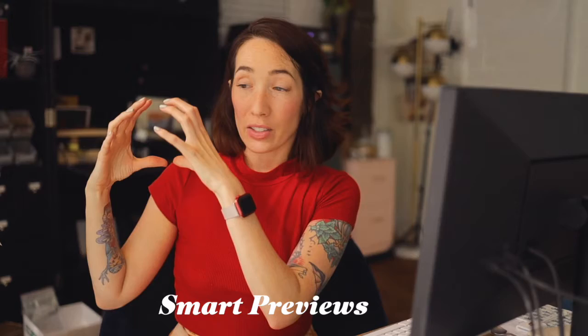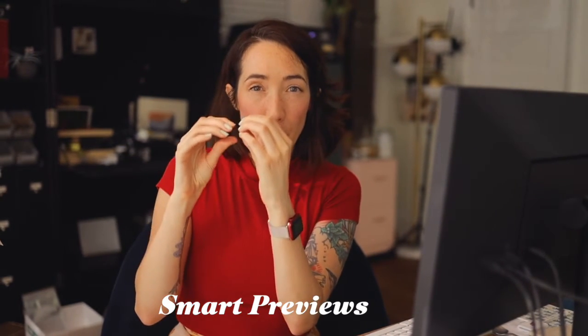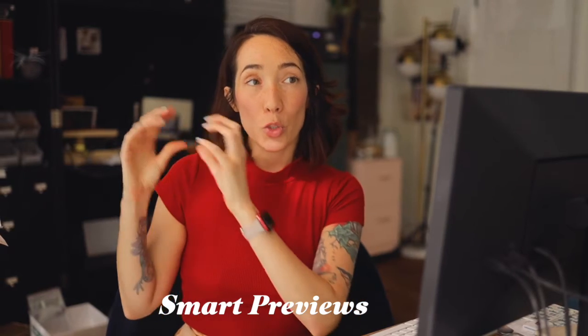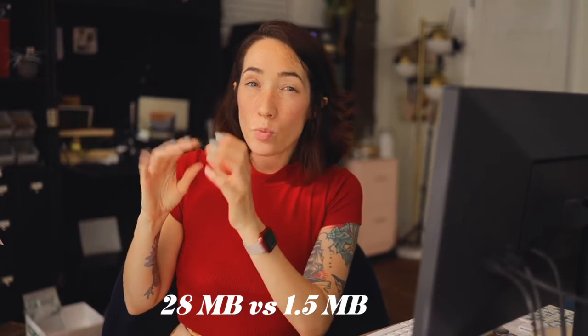But I really just want to sing the praises of just what Lightroom can do outside of just being exactly like Camera Raw. The biggest benefit to using Lightroom is the ability to build smart previews. Smart previews are built from your raw files. It has all the same information more or less as your raw files, but it's a much smaller version. So a raw file might be about 28 megabytes, and a smart preview is going to be about 1.5 megabytes at the most.